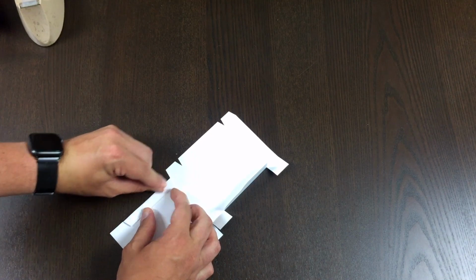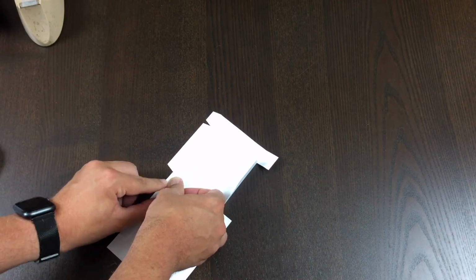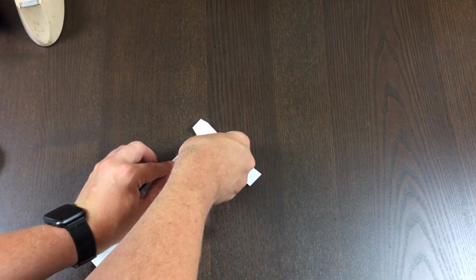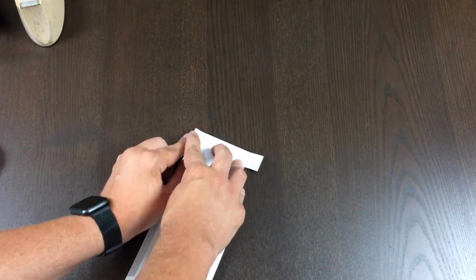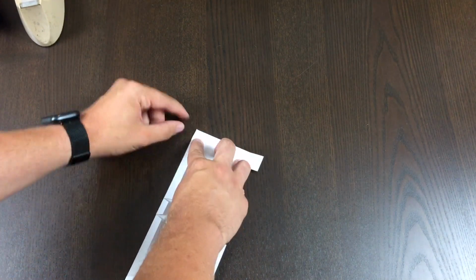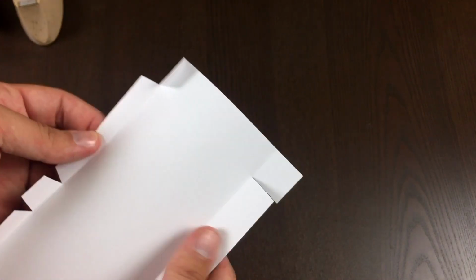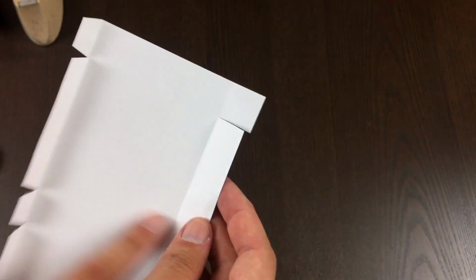Again, especially with those little V's cut out, that makes this pretty easy. Right there. Okay. And then same idea. These cuts are going to show you exactly where to fold this way.